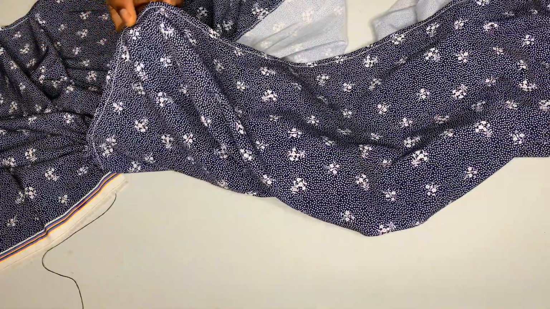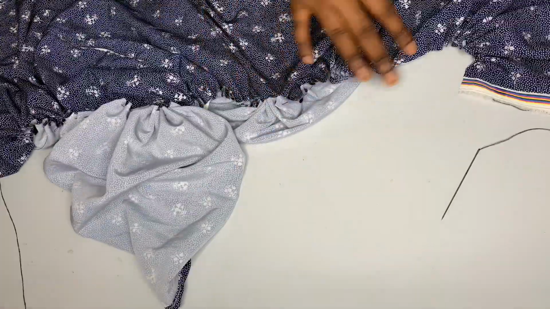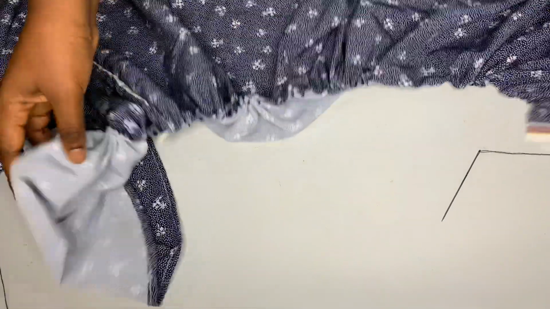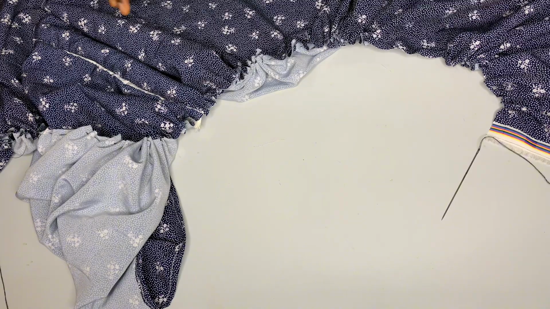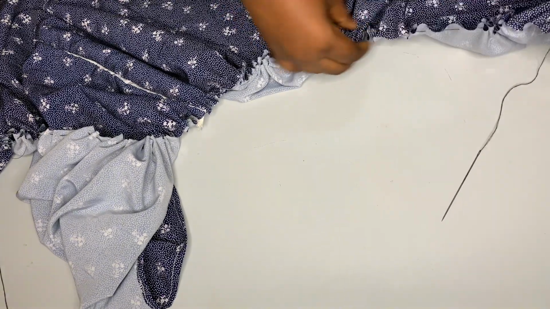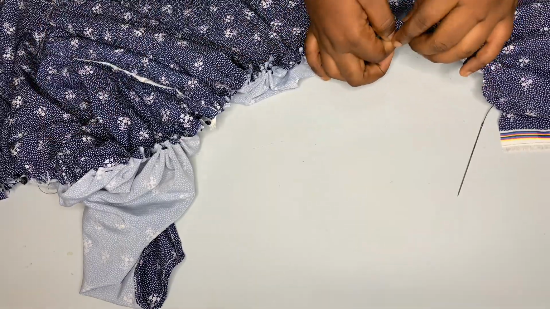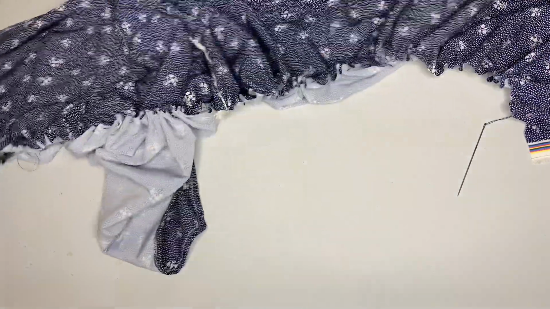So I went ahead to hem the down part of the skirt before I pleat it, before I run the gathers. And I was supposed to do the same for this other side, but my material wasn't enough. So I don't want it to be too short, so I just have to pleat it like this. You can do it either way. You can either fold it, then do the gathers, or you can just run the gathers like this.